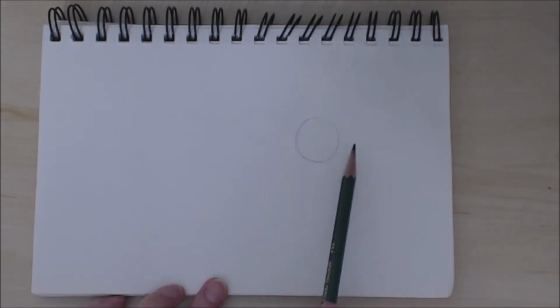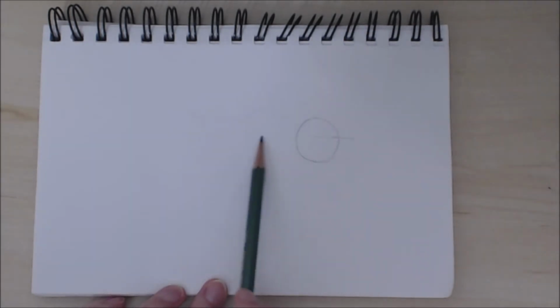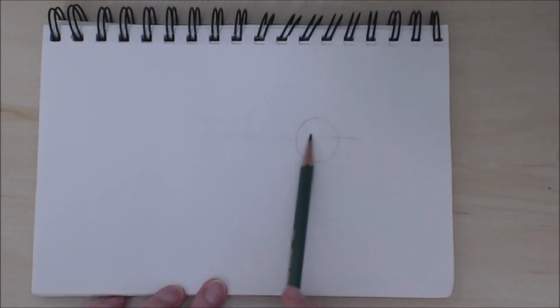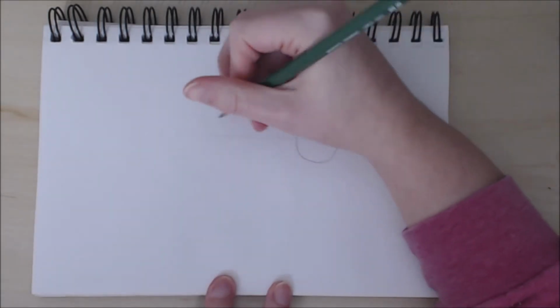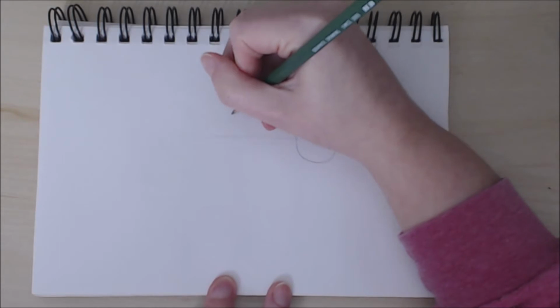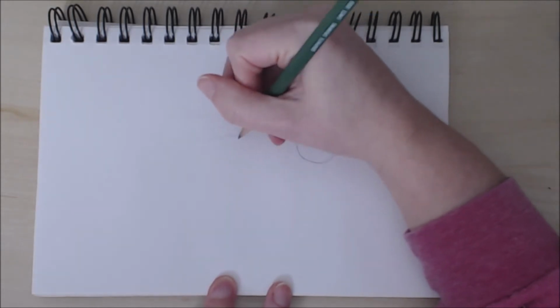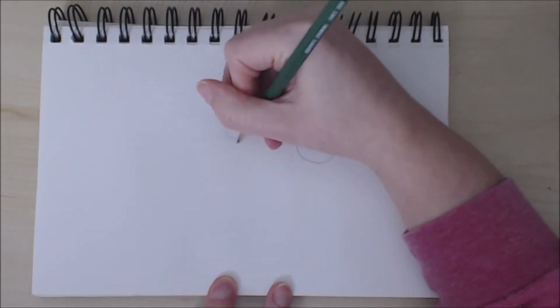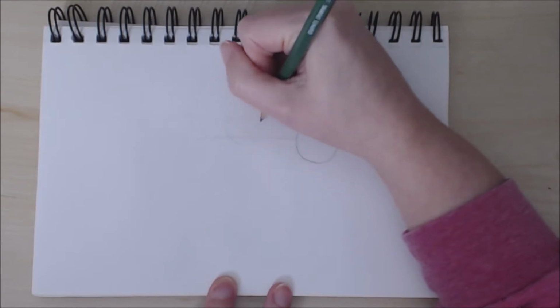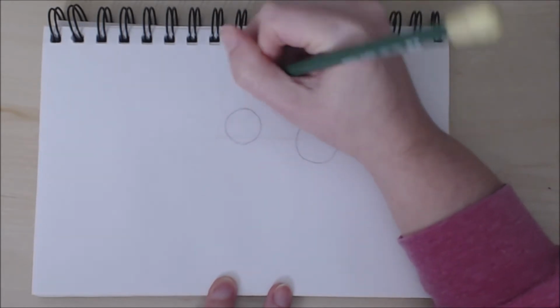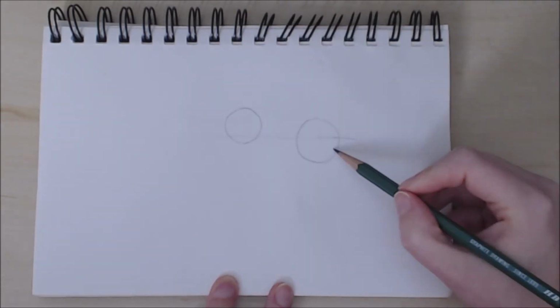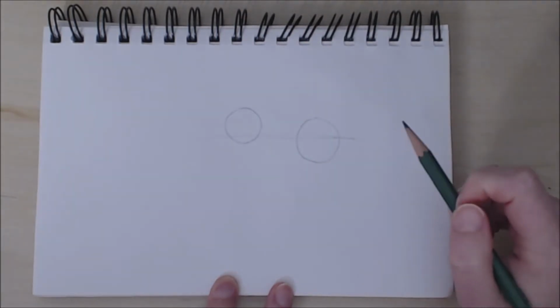And to help you, you might want to draw a line down the center, roughly the center of that circle, because the shoulder circle that we're going to draw is going to be a little bit offset from the last circle we did. So we'll go ahead and draw the shoulder circle a little bit smaller than our hip circle.